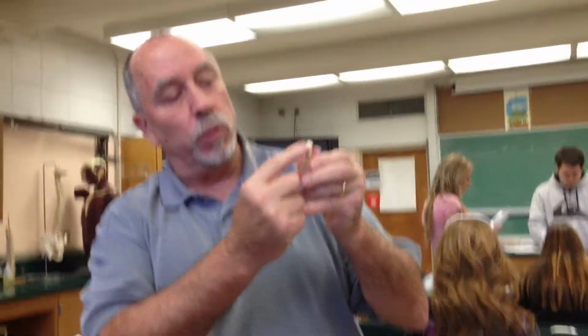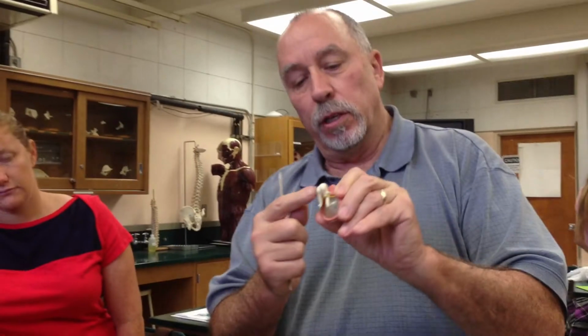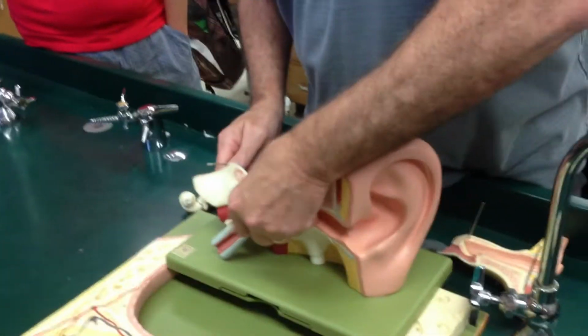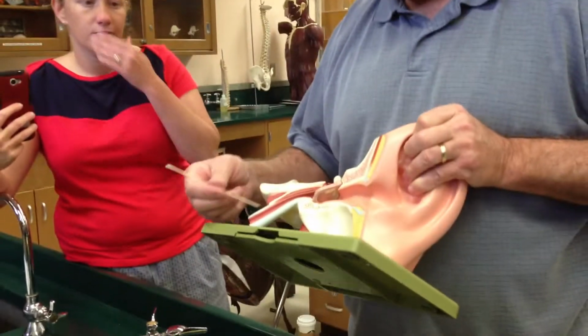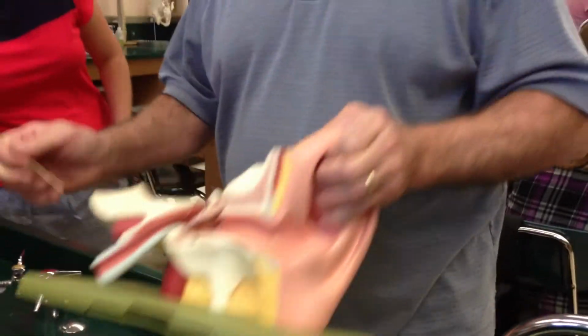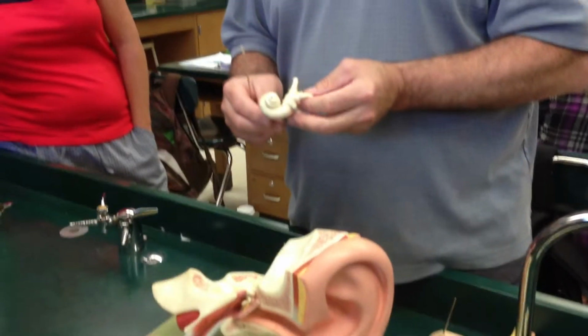The tympanic membrane moves and it moves this bone attached to it, which is the malleus, which then moves the incus, which then moves the stapes right here. This here is your middle ear, right in here. And it's connected to your nose through the eustachian tube or auditory tube right here.